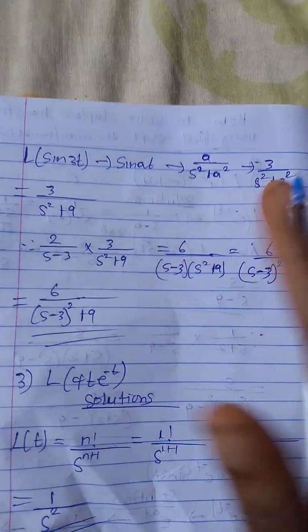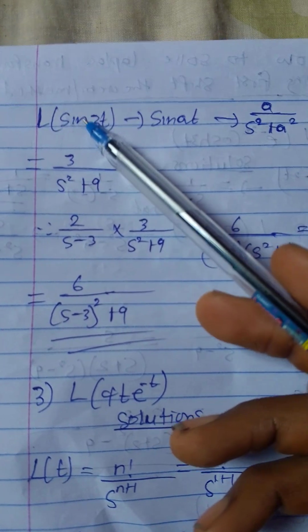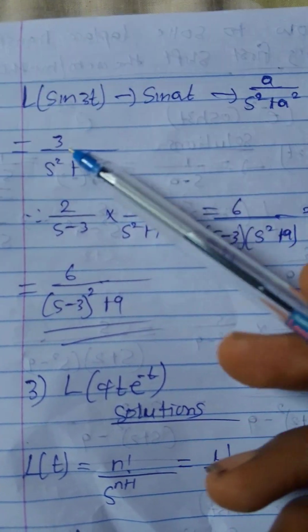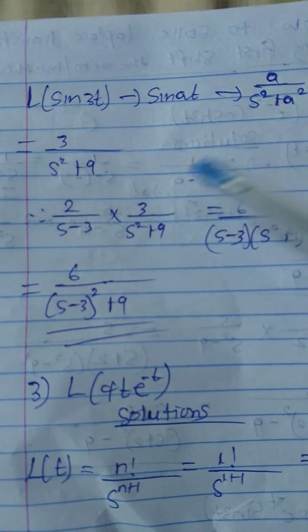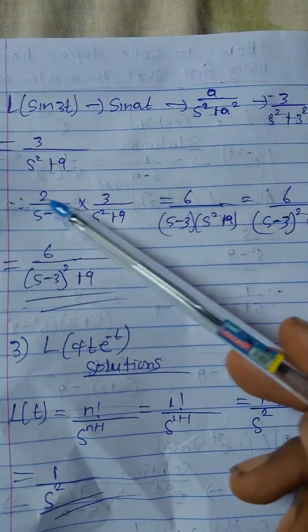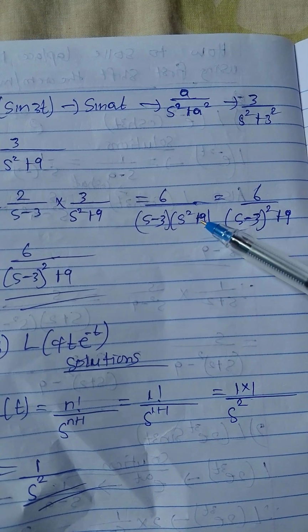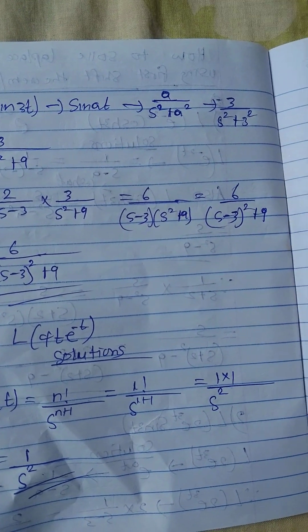So 2 over x minus 3, and that is 2 over x minus 3 times the answer I got for the Laplace transform of sine 3t, which was 3 over x squared plus 9. Therefore this becomes 2 times 3, which gives me 6 over (x minus 3)(x squared plus 9). Okay, so let's apply the shift theory method.